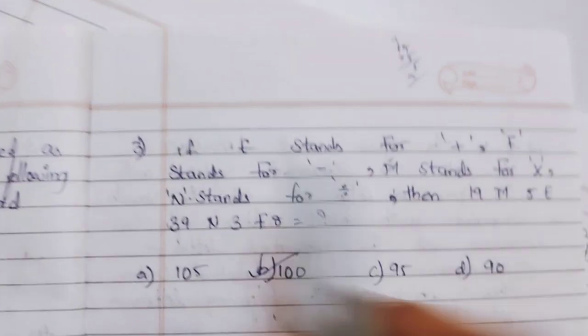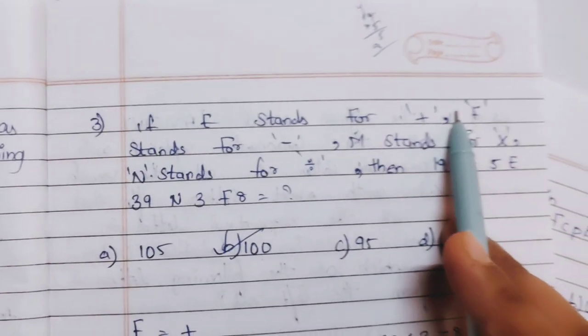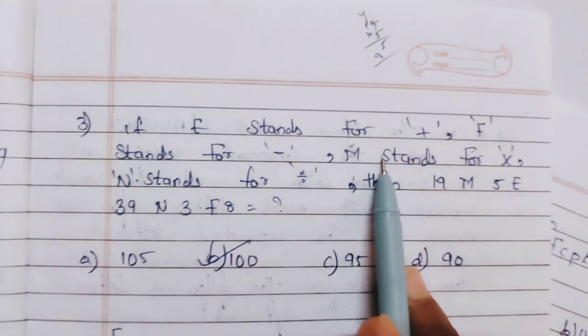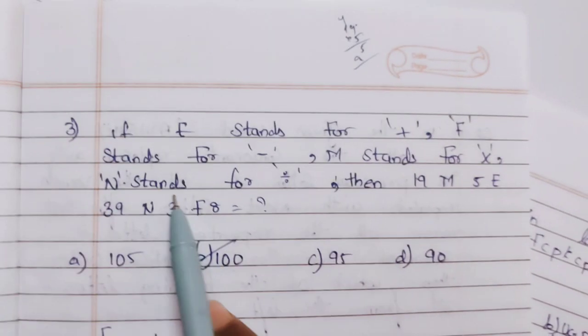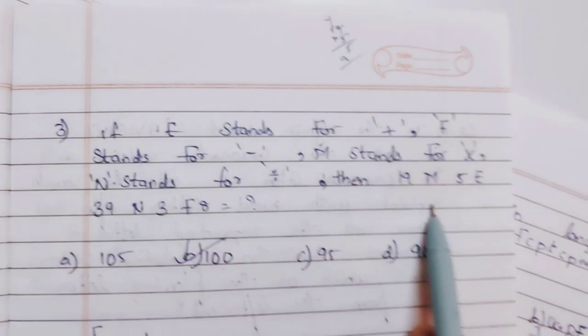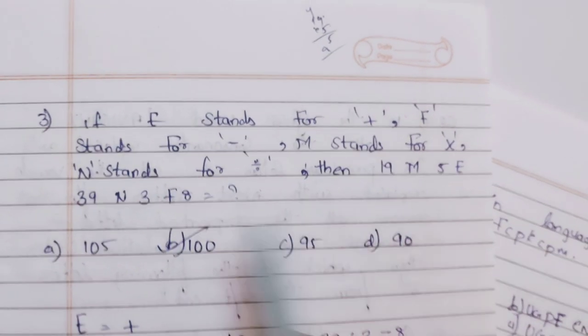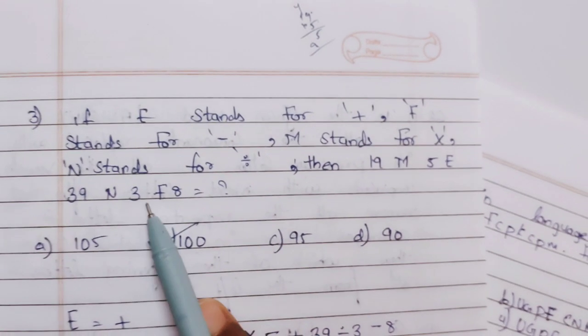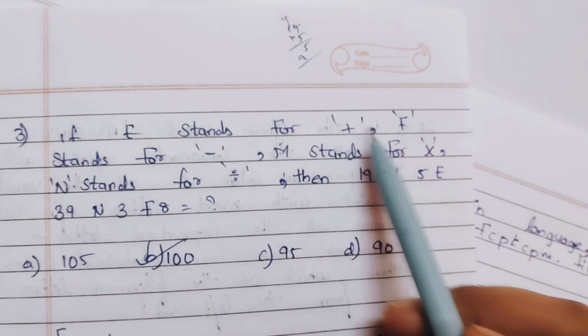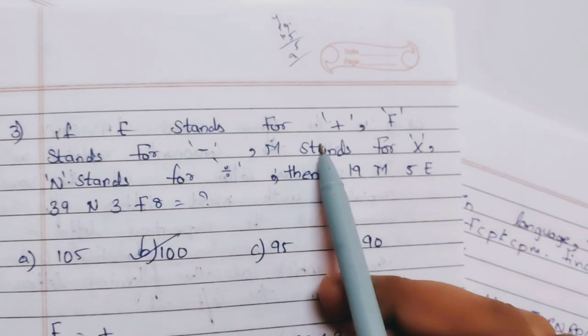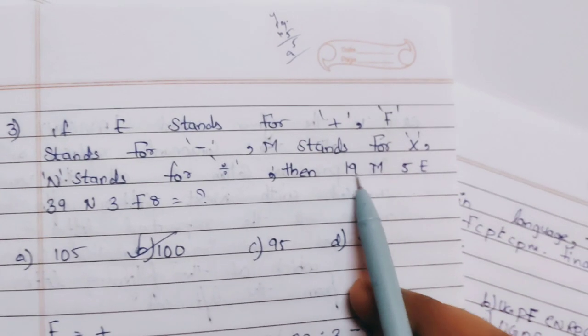We have another question. This question is related to: if E stands for plus, F stands for minus, M stands for multiply, N stands for divide, then 19M5E39N3F8, what will that be? Now what does it mean? It is saying E means plus. Okay, first he said 19M.